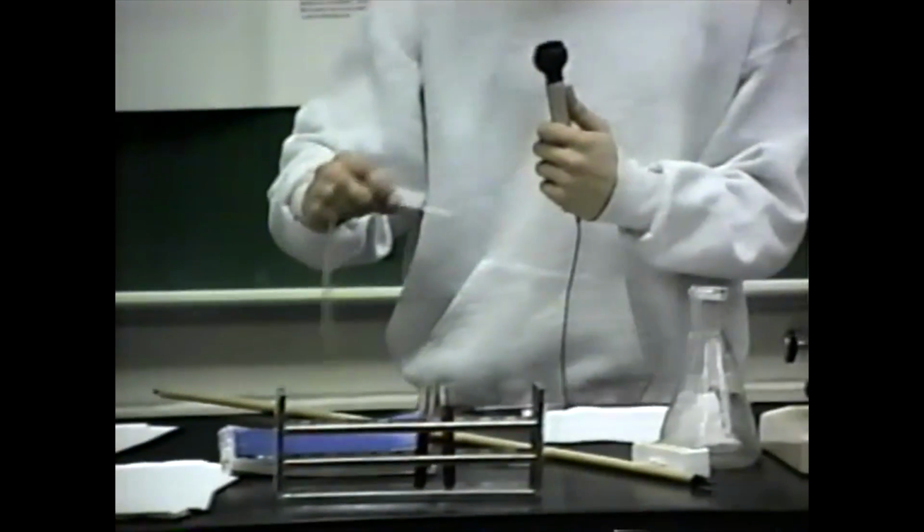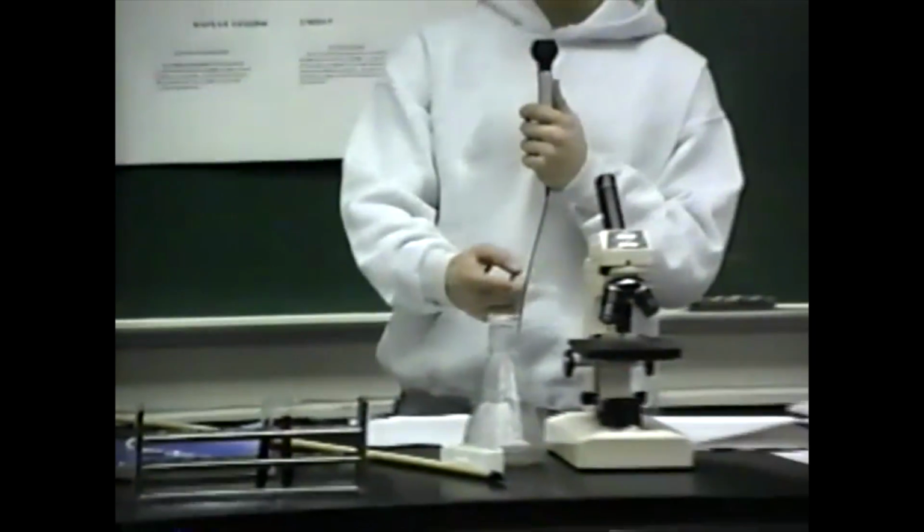What I did was I drew the yeast up to about the 0.5 part, and then I drew in water all the way up to the 11, and mixed it around and put some on the hemocytometer and viewed it under the microscope.